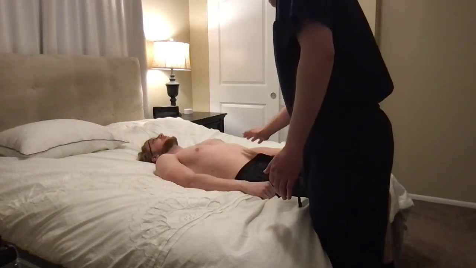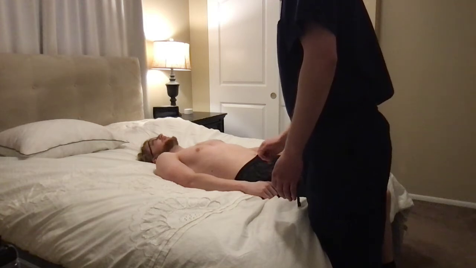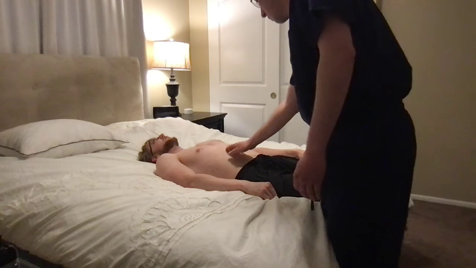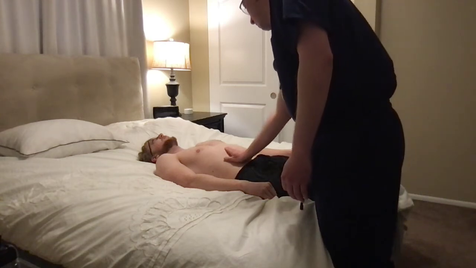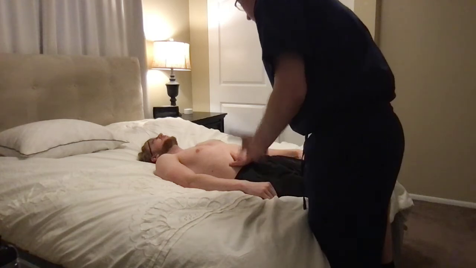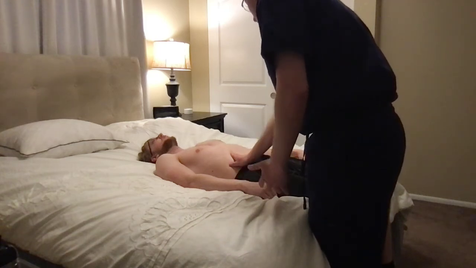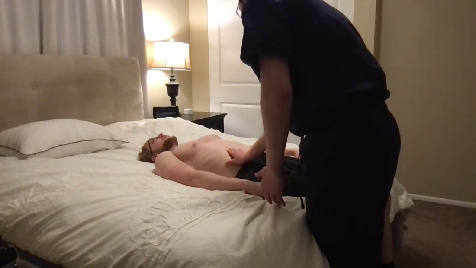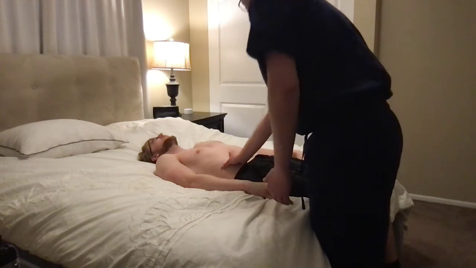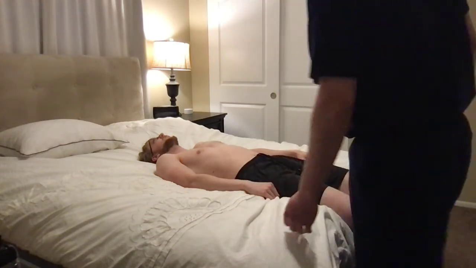Alright, I'm going to check for rebound tenderness, so I'm going to put pressure here. Did that make it any worse when I let go? It was about the same. About the same. Okay. So now I'm going to palpate your liver. So what I'm going to have you do is just take a big deep breath. You don't have to hold your breath, but just take a normal deep breath here. Not able to palpate the liver.